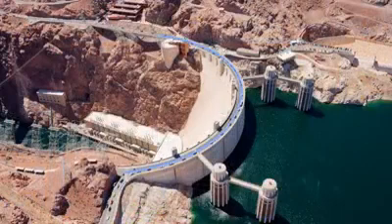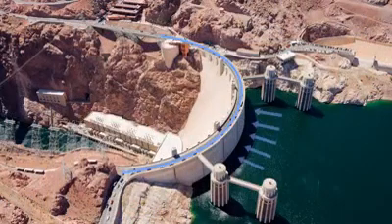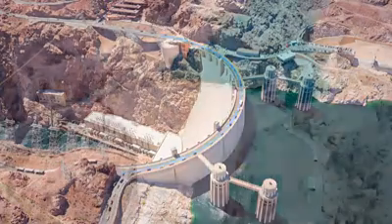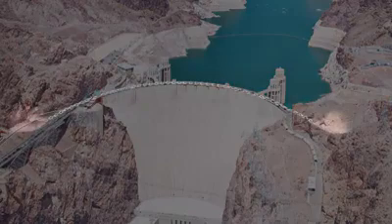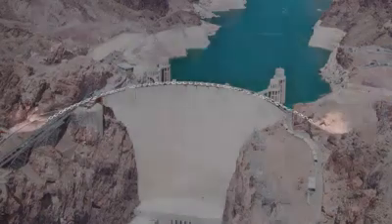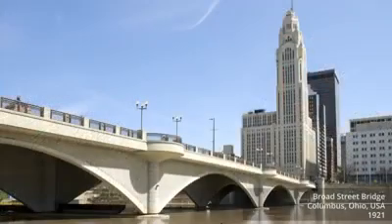Arches can be laid on their sides and used to support large horizontal forces like the water forces that act on the Hoover Dam. As you can see in this top view, even the Hoover Dam has a shape rather like a hanging chain. Oh, and one last point. Not all structures that follow an arch shape actually function as one. In this bridge, for example, the arch shape is strictly decorative.